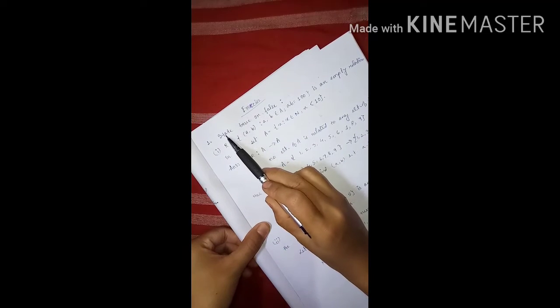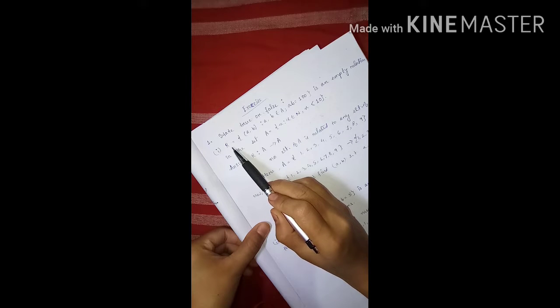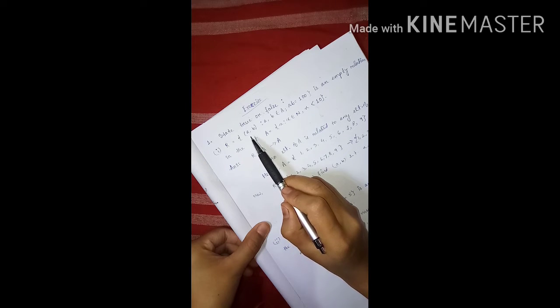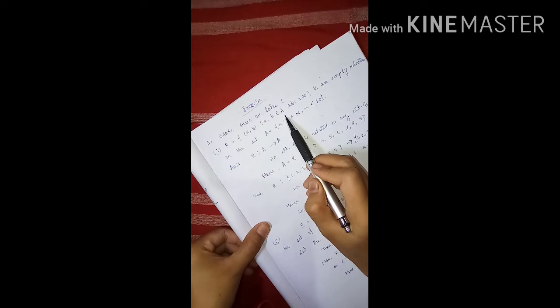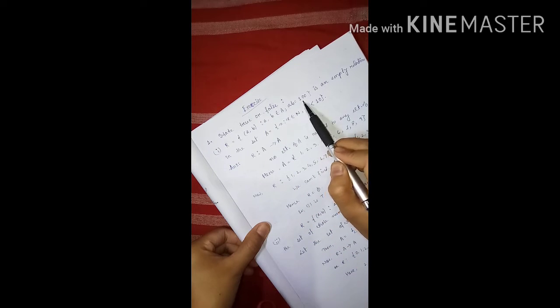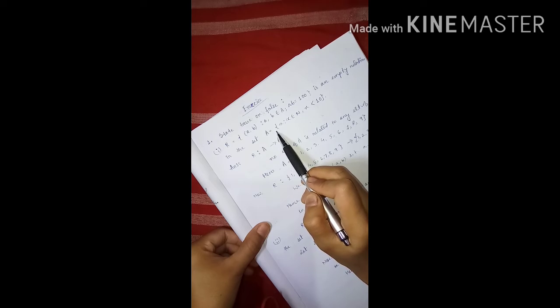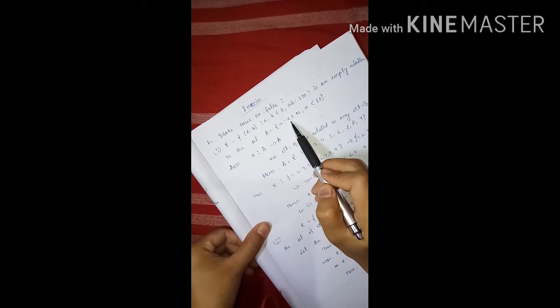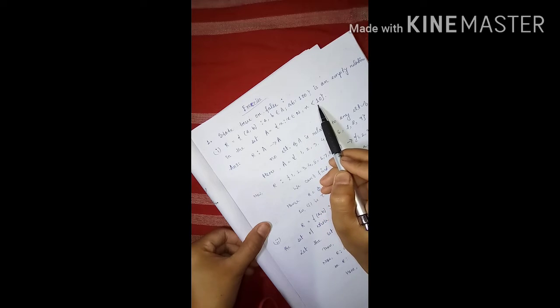So here the first question is, state true or false. 1. R equal to ordered pair A comma B such that A and B belong to a set A, and it is defined as A into B equal to 100, is an empty relation in the set A equal to X such that X belongs to N where X less than 10.